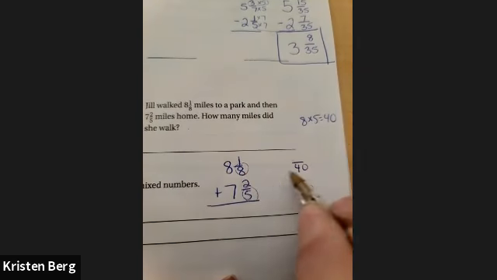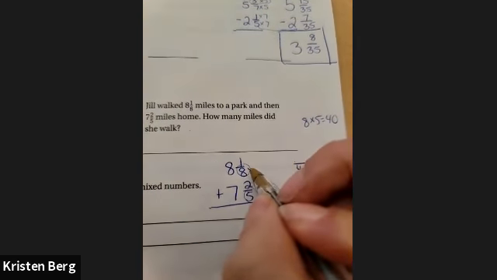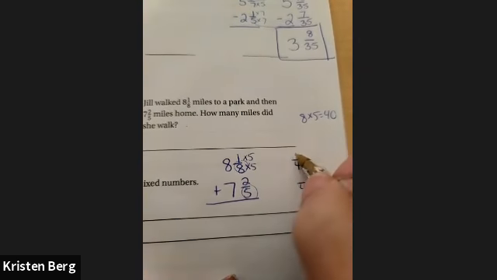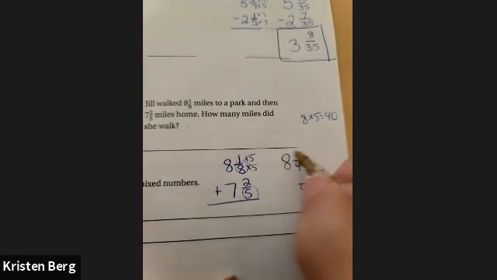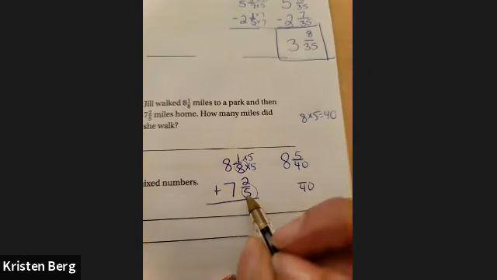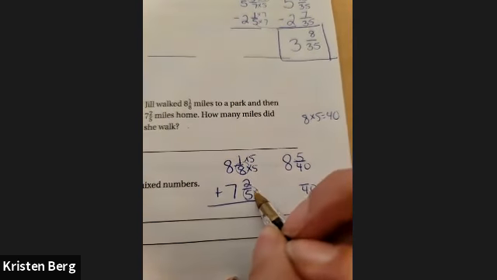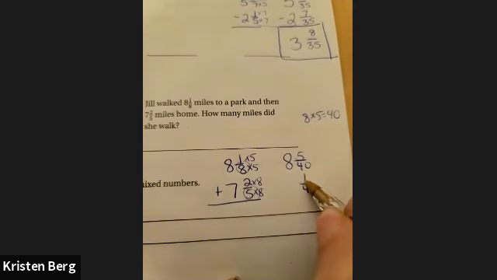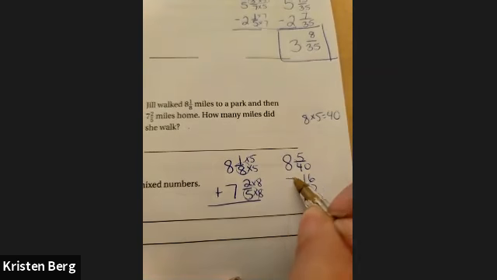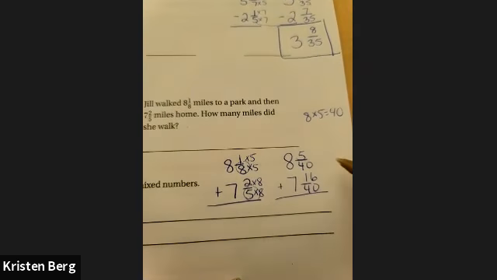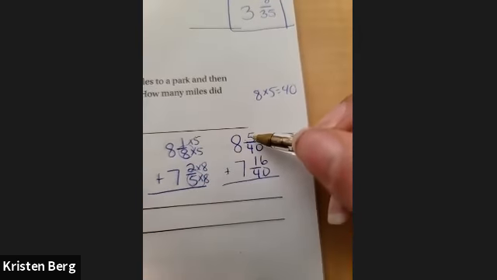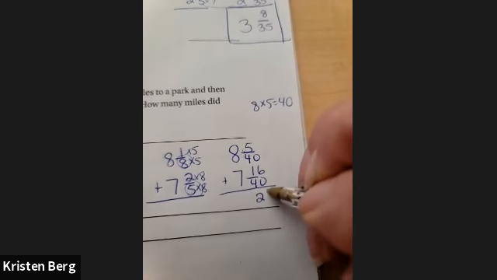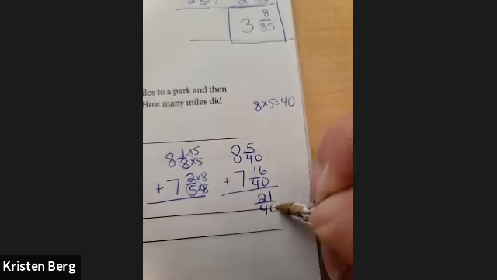What do I do to an 8 to get it to 40? I times it by 5, so I must do that to the numerator. 5 times 1 is 5. 8 is still my whole number. What do I do to a 5 to get it to 40? Times it by 8 and this by 8. 8 times 2 is 16, and then 2 wholes. So then 16 plus 5 is 21 over 40.